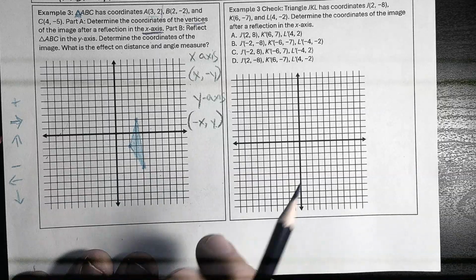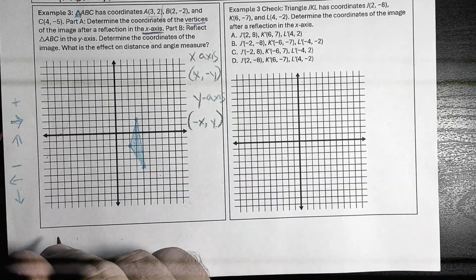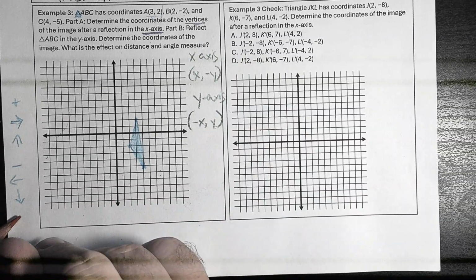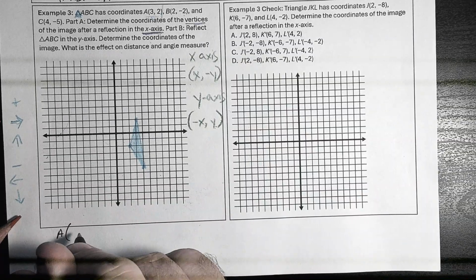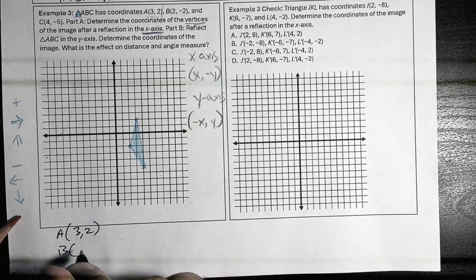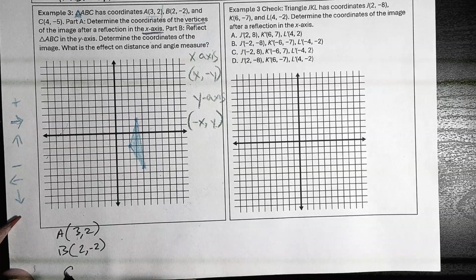So we will write down here. Let's take our points. Let's just write them. A was 3, 2, B was 2, negative 2, and C is 4, negative 5.